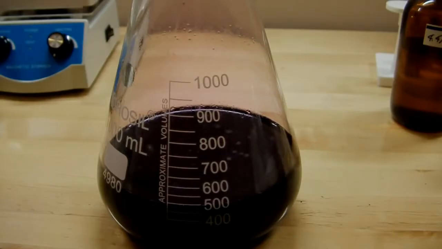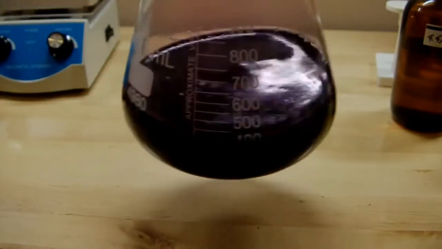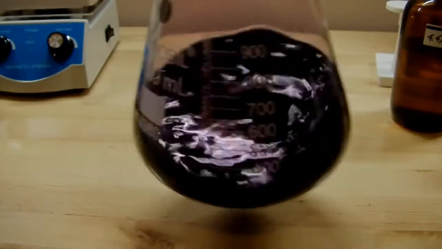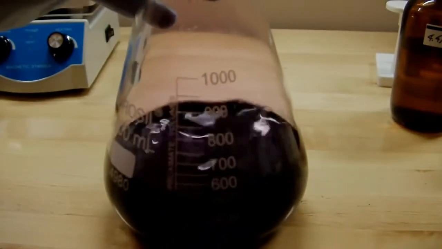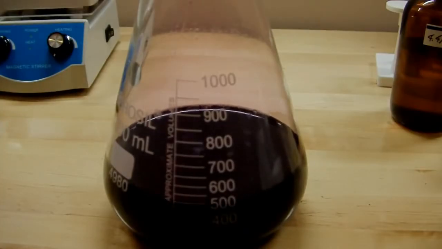You don't want it to heat up too much, because then it's going to drive even more iodine into the vapor phase, and that's really not something that you want to happen. So basically just keep on adding thiosulfate until this blue, purpley, black color sort of goes away, and do that quite slowly.